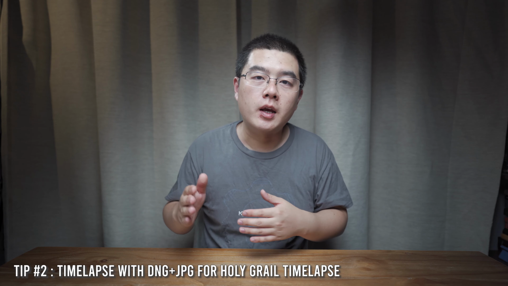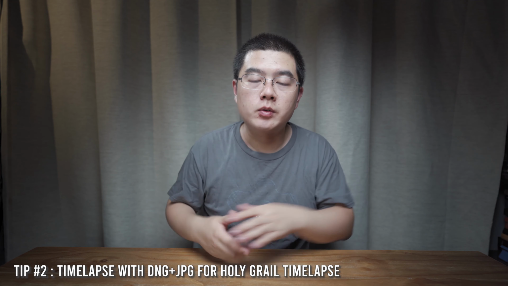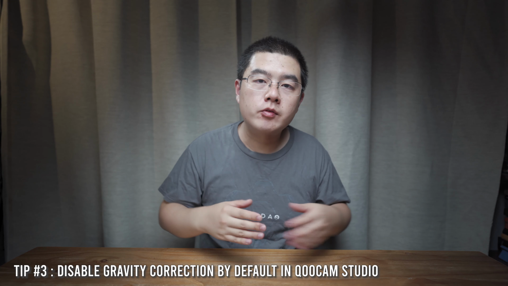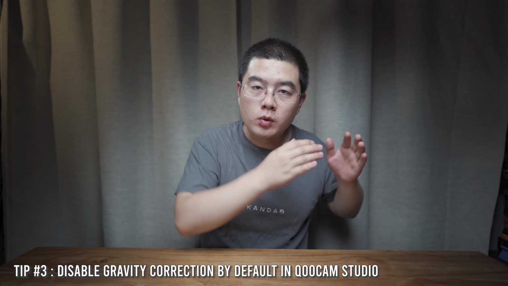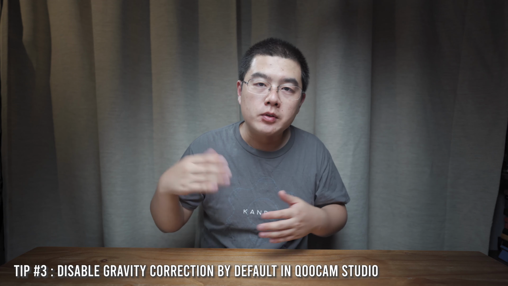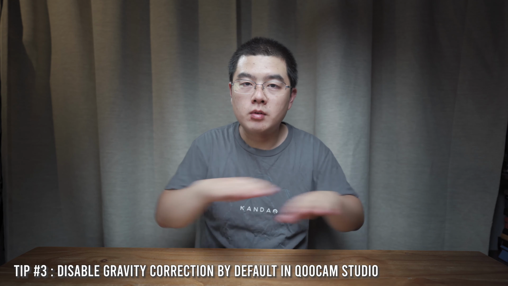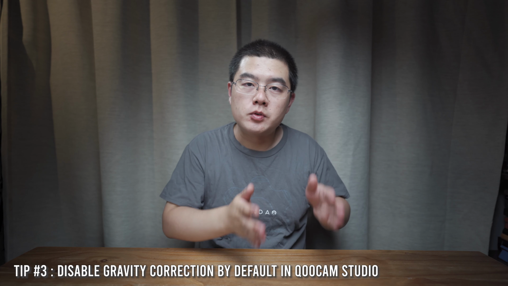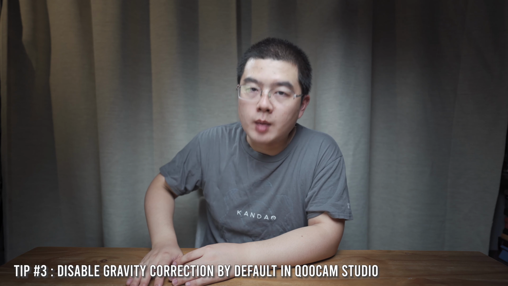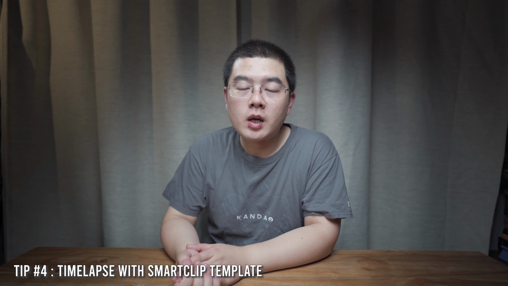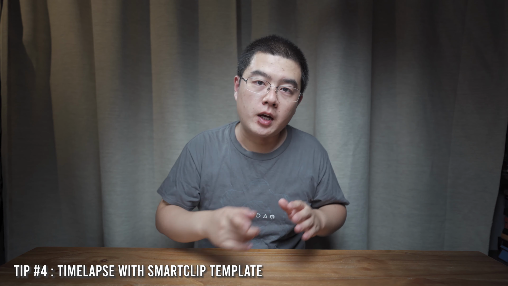I have worked it out, and you can find the workflow in my video, and I will put that down in the video description. When you want to stitch the time-lapse photo sequences in the QooCam Studio, with the latest QooCam Studio 2.2, the gravity correction was turned off by default, and stitch all the photos with the same settings, with the same horizontal line, add those panorama image sequences in the Premiere, and finally you can get a very high quality time-lapse video. And don't forget the smart clip. On the QooCam app, one of the templates was actually designed for the time-lapse photography, so don't forget to check it out.